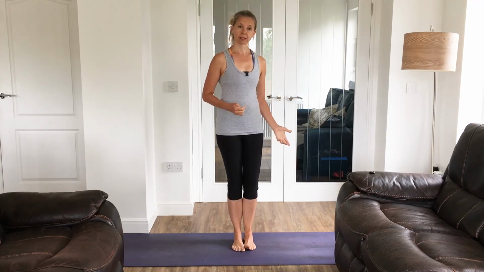Now what we'll do is count through Prasarita Padottanasana A, B, C and D without coming back to samastitihi between each posture. So we'll start in samastitihi, we'll finish in samastitihi, and we won't come back between each individual forward bend.